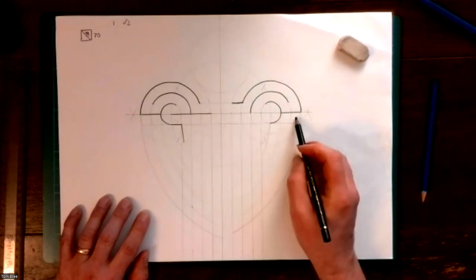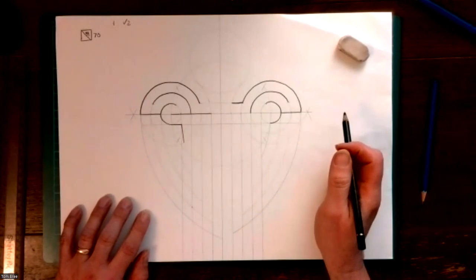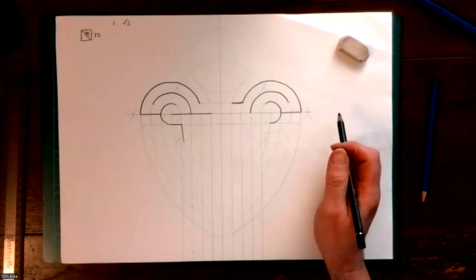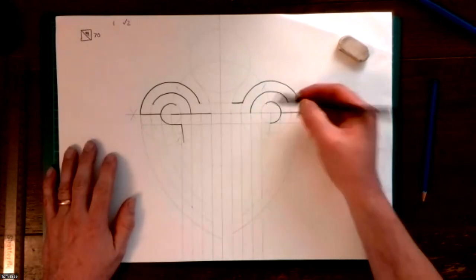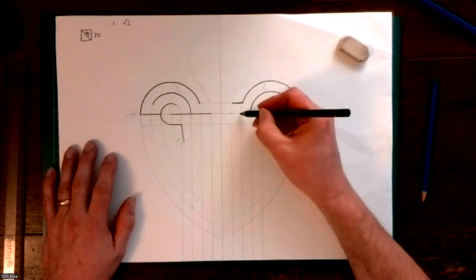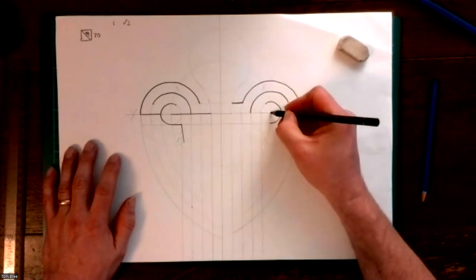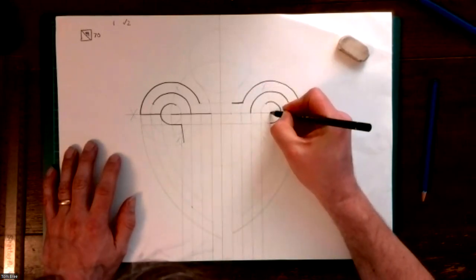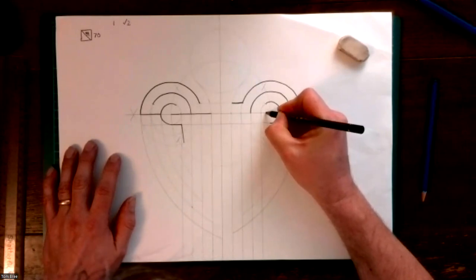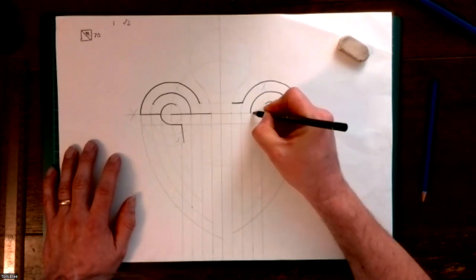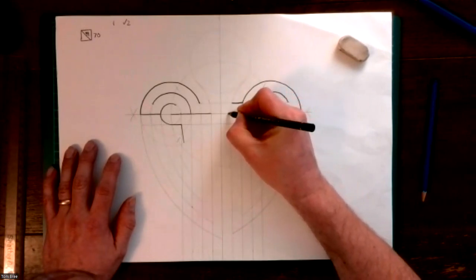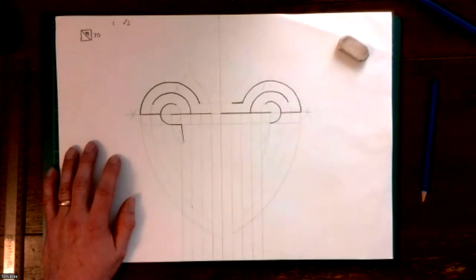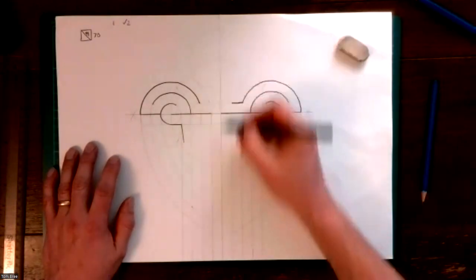2 units there. And this one, beginning from the center of this circle, is going to be 5 units. 1, 2, 3, 4, and this one will actually go all the way up to the vertical axis.